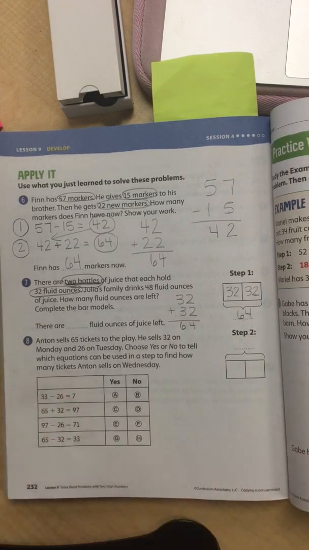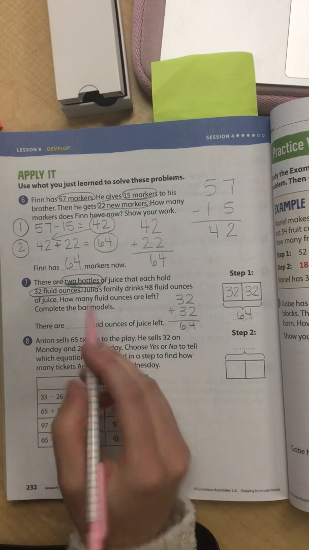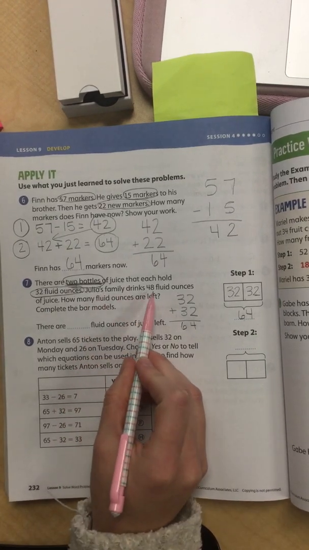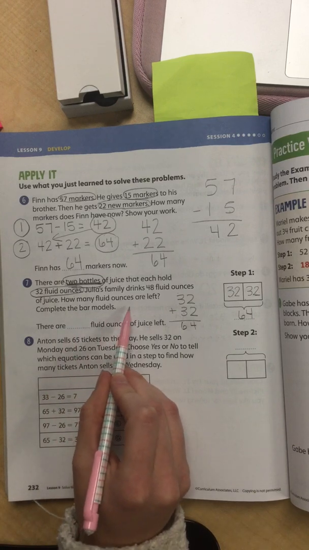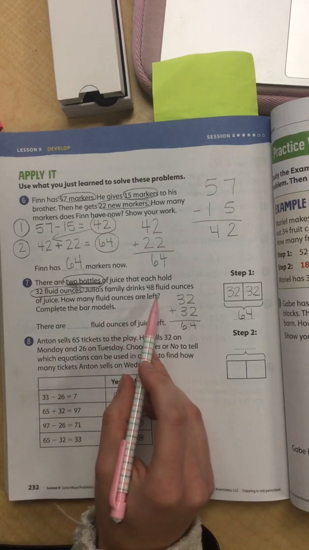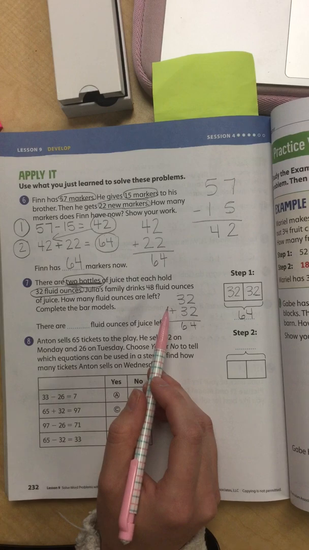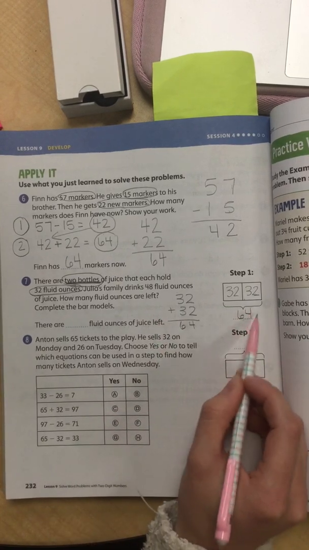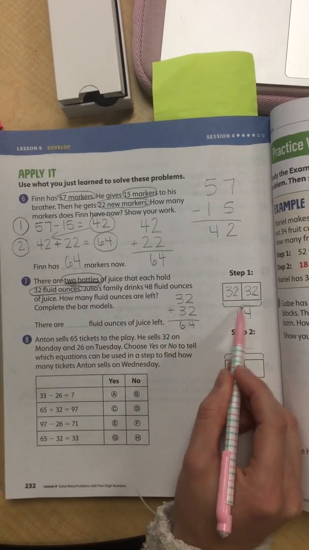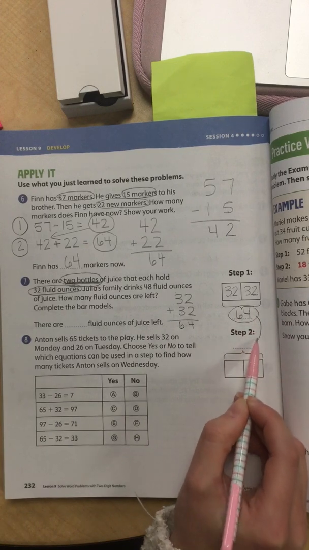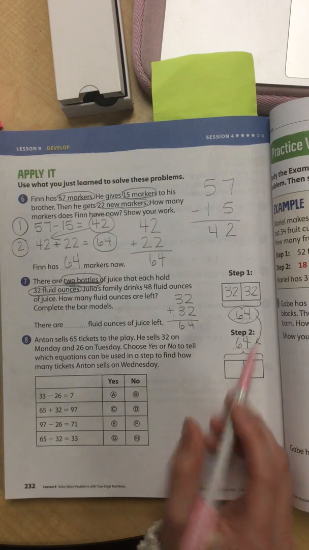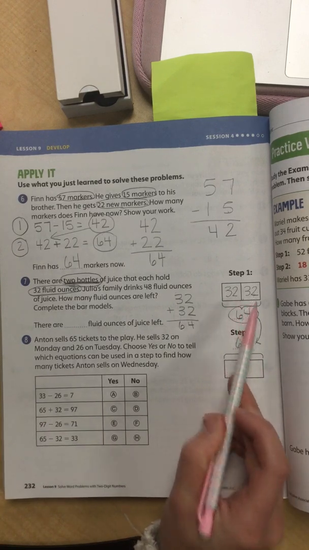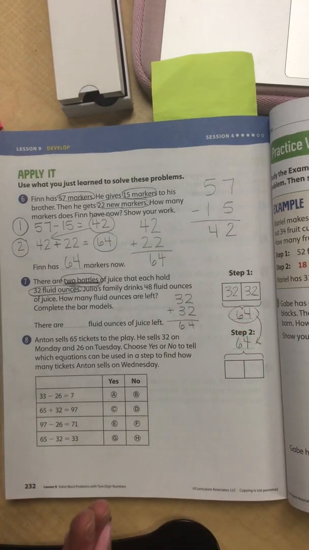Okay, I'm not finished yet because now it says Julia's family drinks 48 fluid ounces of juice. How many fluid ounces are left? So before you drink something, you need a total amount, right? Well, we just found that total amount. That total amount was 64. So this 64 is also going to go here because that's how many they had all together, right? We added both their bottles and they had a grand total of 64.